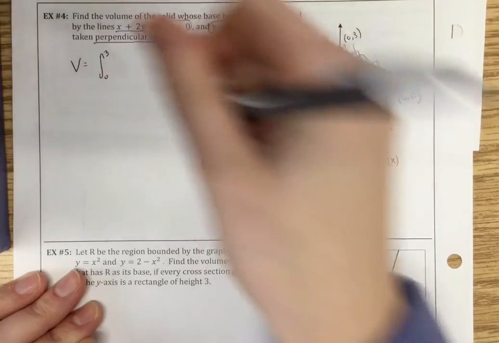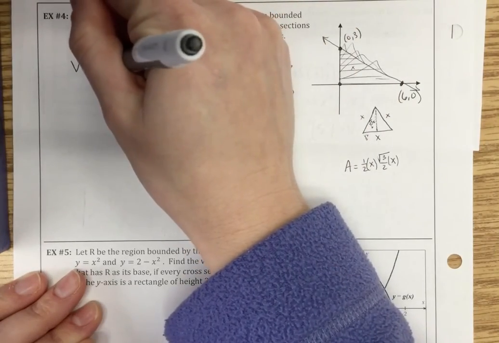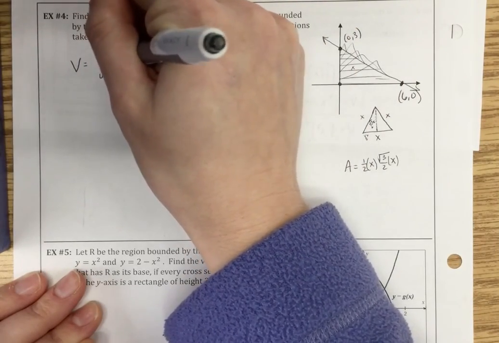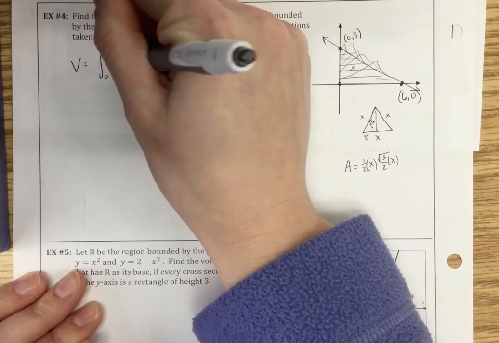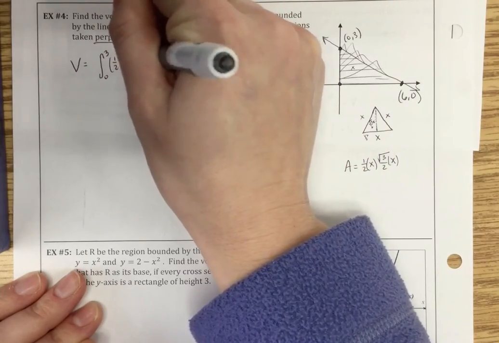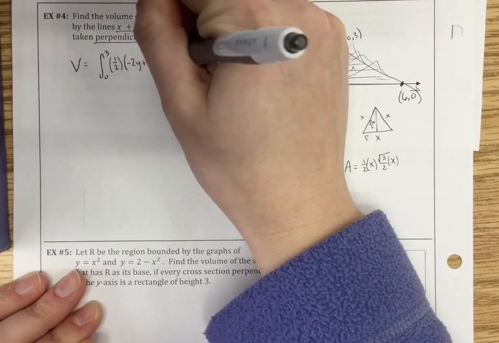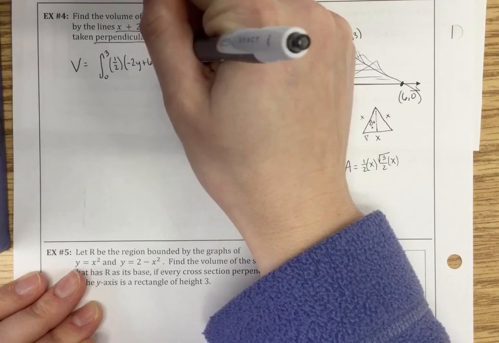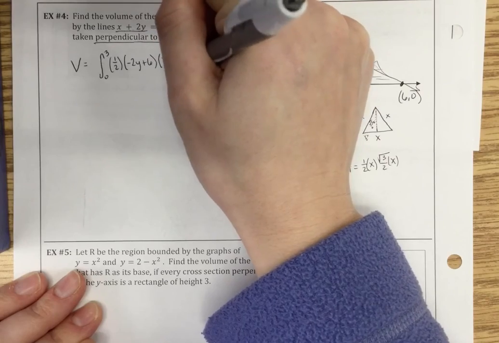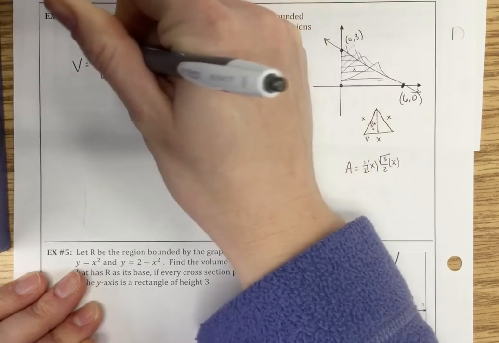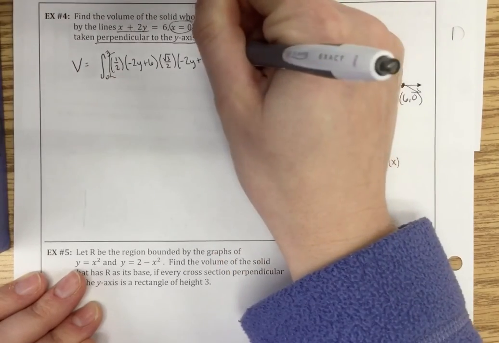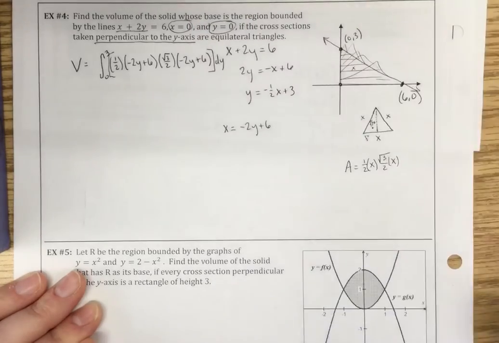All right, and we have the 1/2 times x, which we said was negative 2y plus 6, times the square root of 3 over 2 times x, which is the same thing again. And I know it looks messy. We'll clean it up. dy.